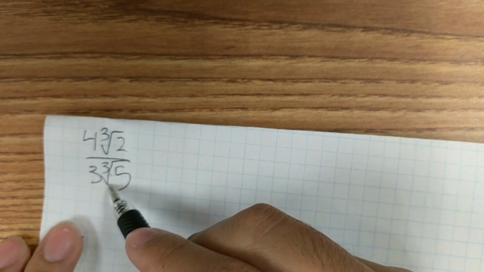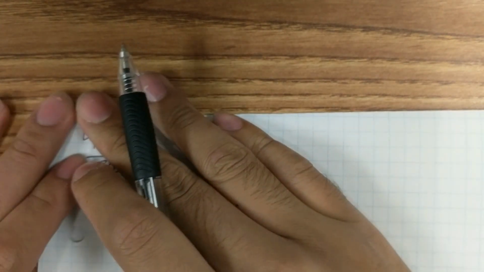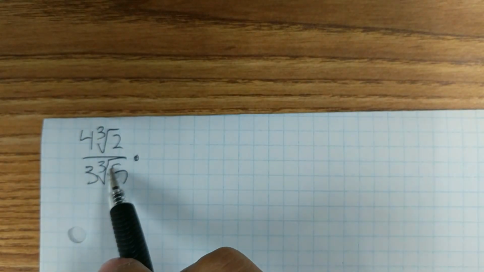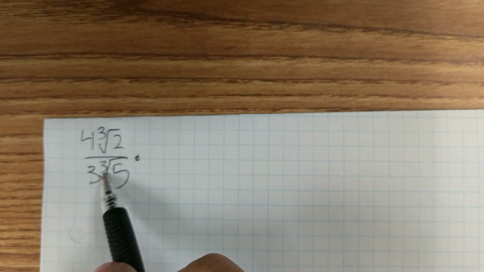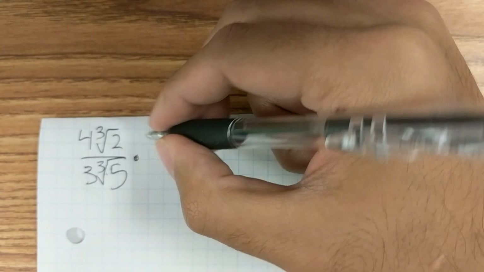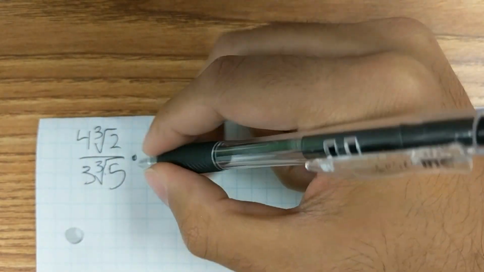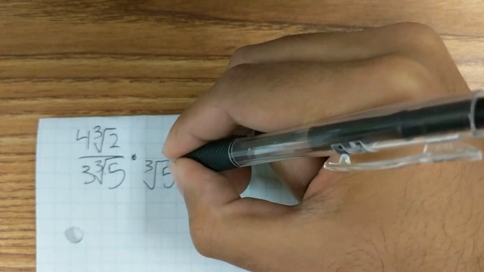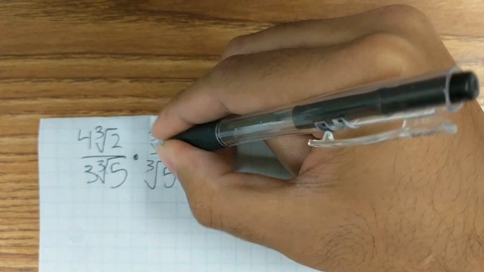So same thing, I want to get rid of this radical in the denominator. So key difference is this time it's not a square root, it's a cube root. So let's pretend I just did the same thing as before. I said, okay, let me multiply by the thing I see in the radical. Do that to both parts.